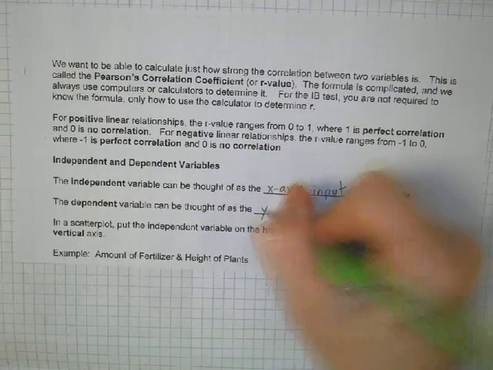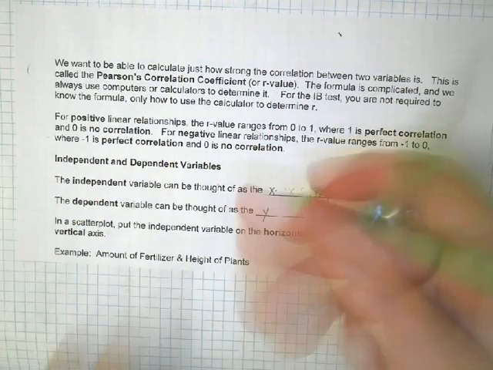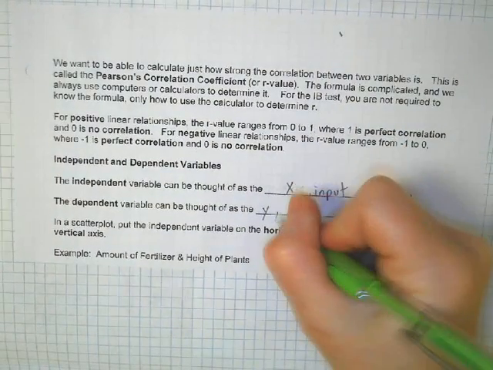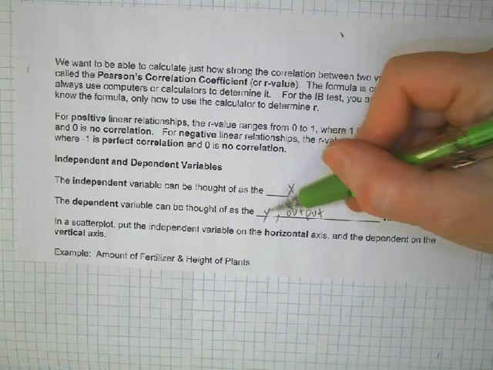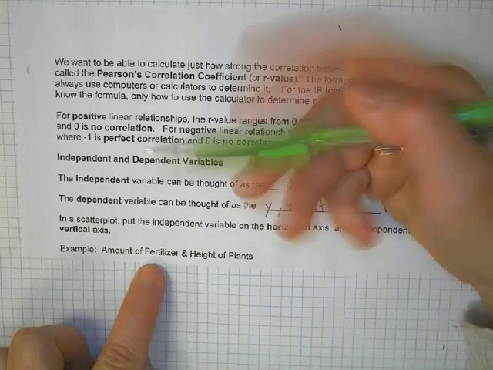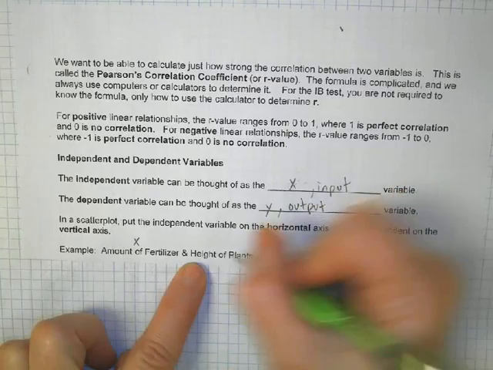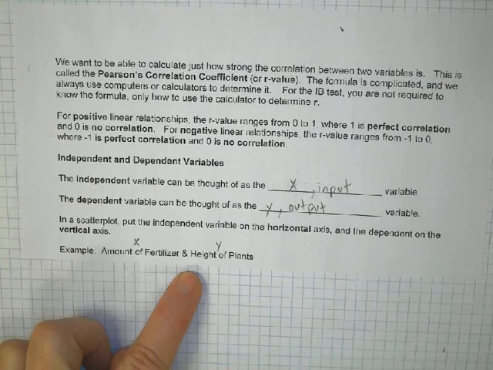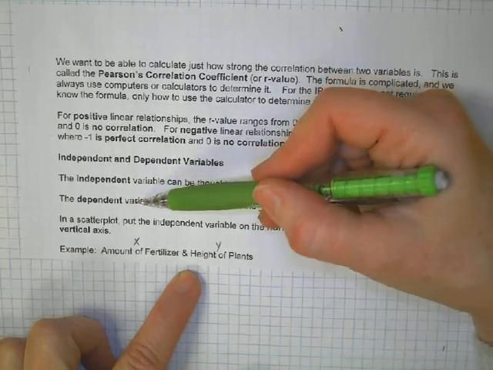Actually, why did I write x-axis? X value, x variable. I'll just write x. Okay, so what you put on the x, or the input. Y, you can think of that as the output. So in other words, if this happens, then it affects this. So an example, amount of fertilizer is going to affect the height of the plant. So x, our independent variable, and y, the height of the plant, is dependent on how much fertilizer we put on. Okay, so that's kind of in general how we think of the x-axis and the y-axis as independent and dependent.